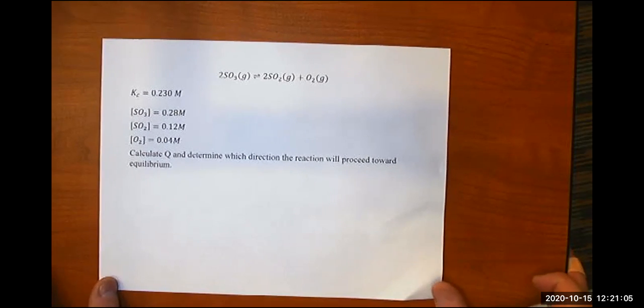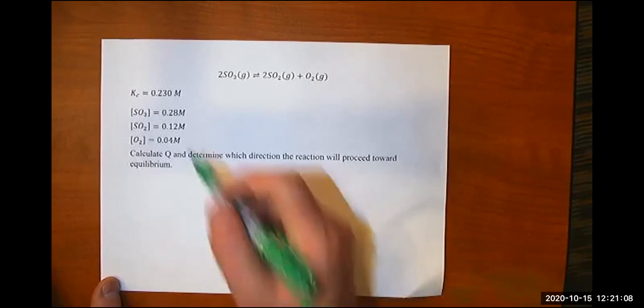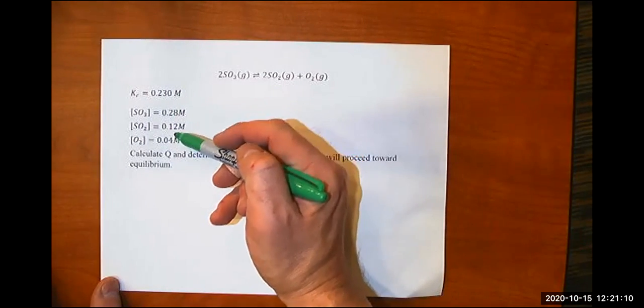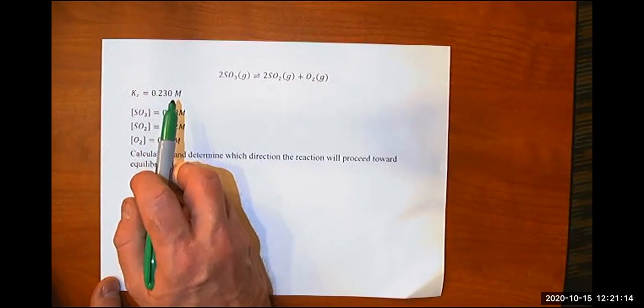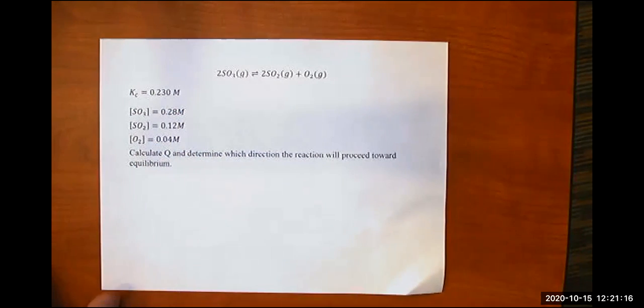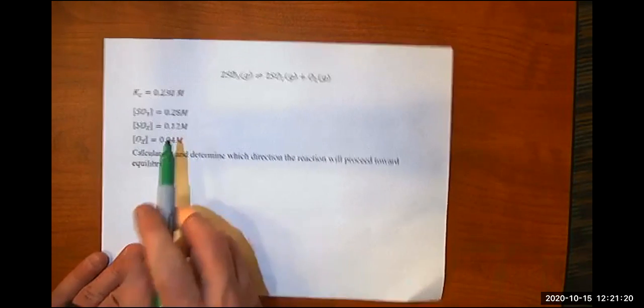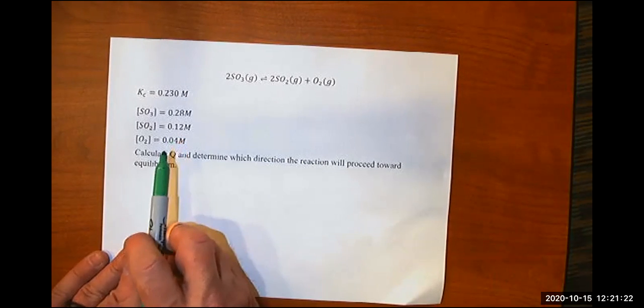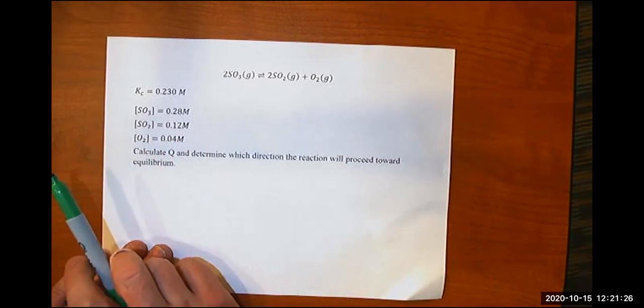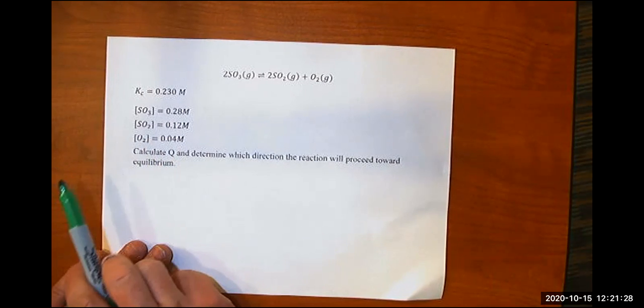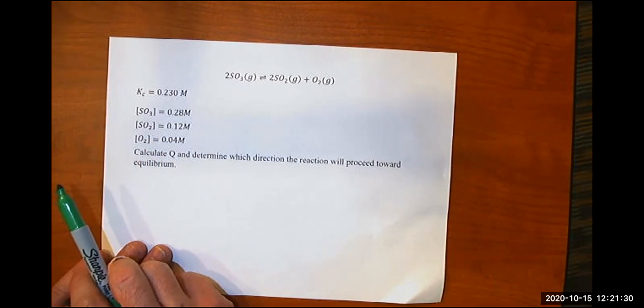We could do it in terms of partial pressures, or as it's written here in terms of concentrations. Since the equilibrium constant is given in terms of concentrations, let's just leave it in concentrations. That'll make it a little bit easier. When you have an equilibrium, one of the first things you should do is write down your expression for the equilibrium constant.